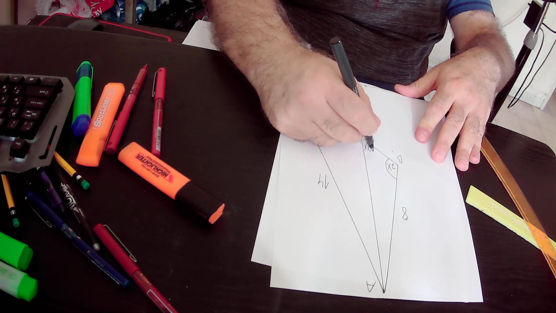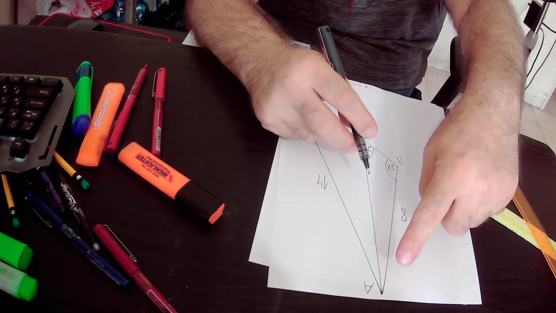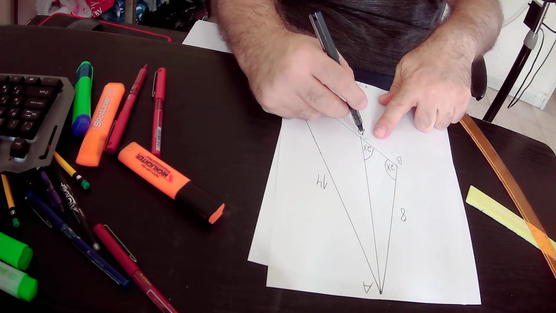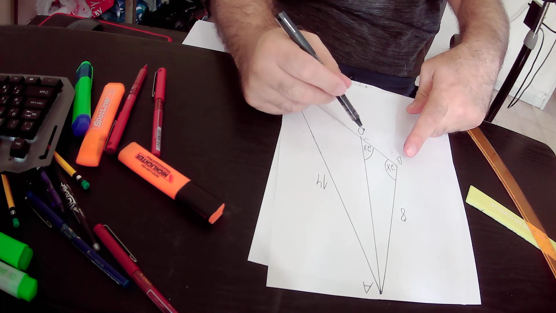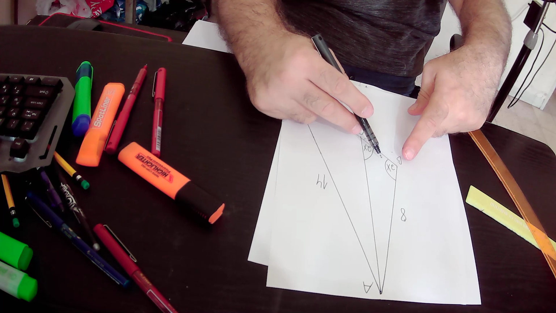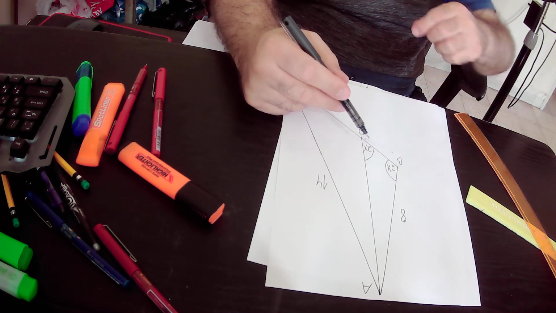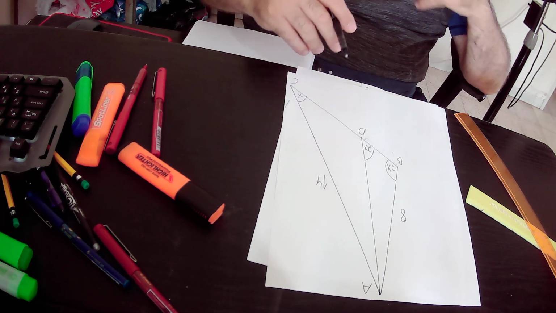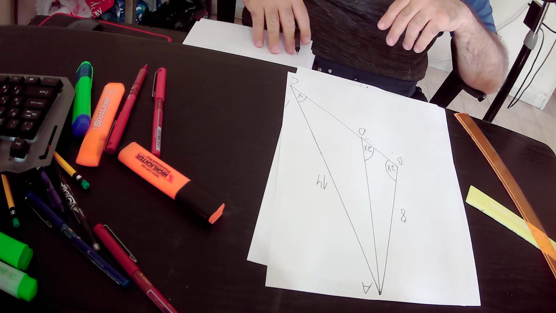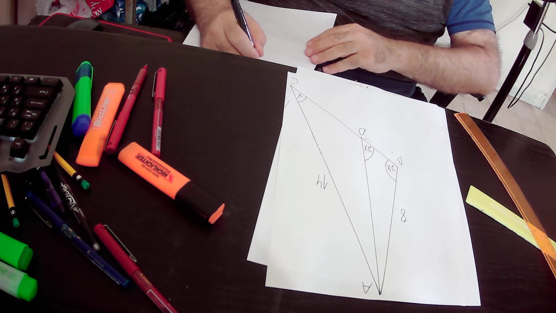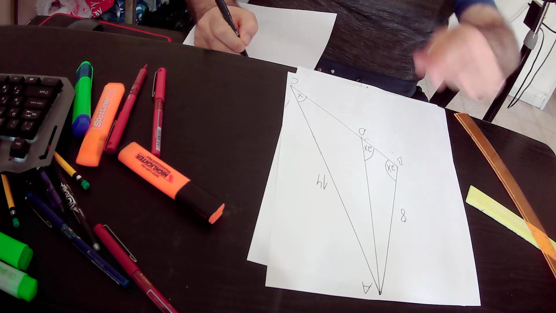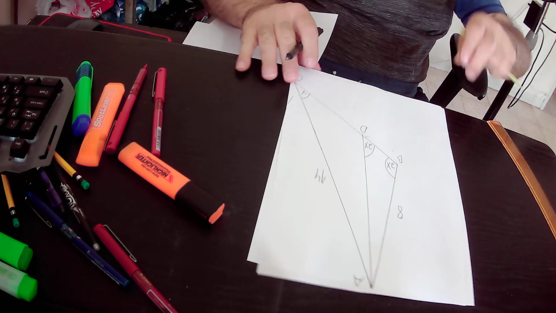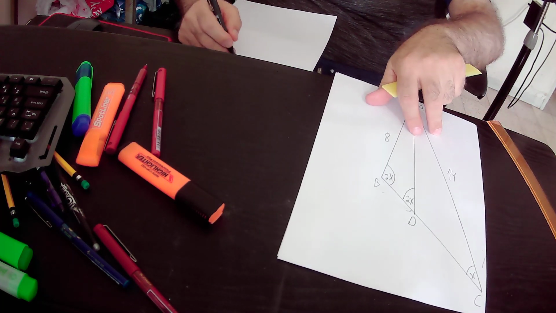So we made a construction of line segment AD in such a way that angle ADB equals 2x degrees, exactly like angle ABD, which also equals 2x degrees. So actually, in triangle ABD, we have two angles that are equal to each other.